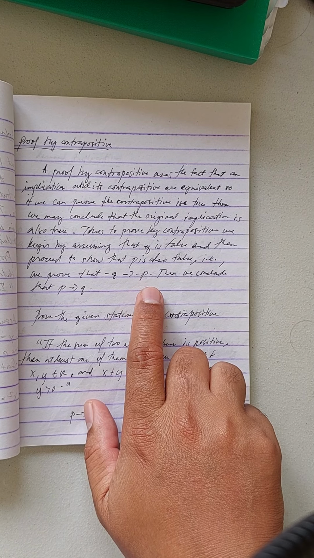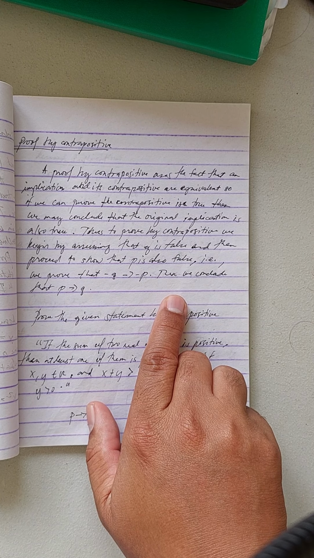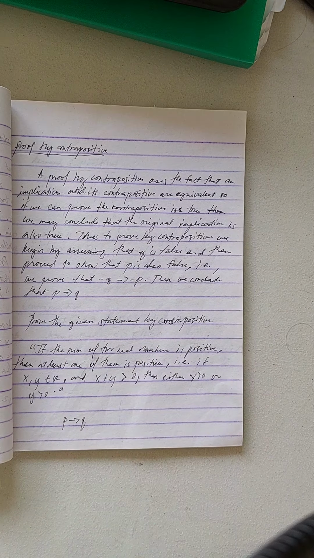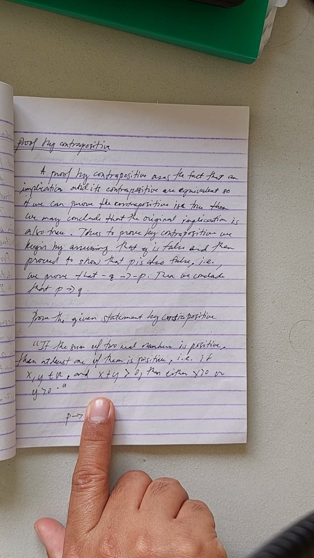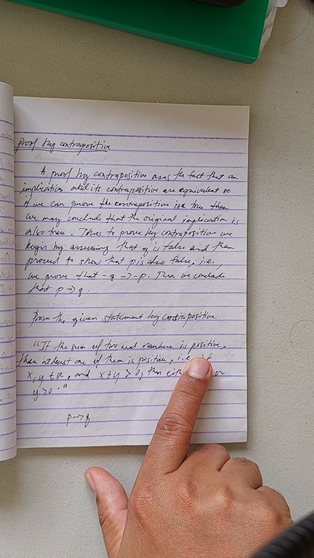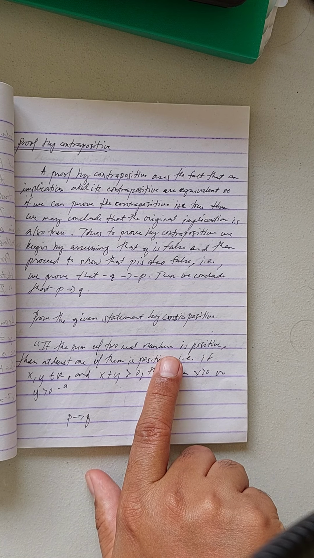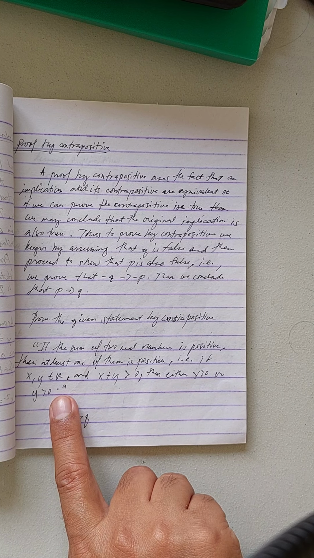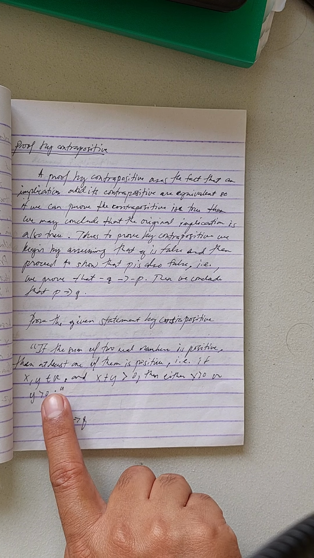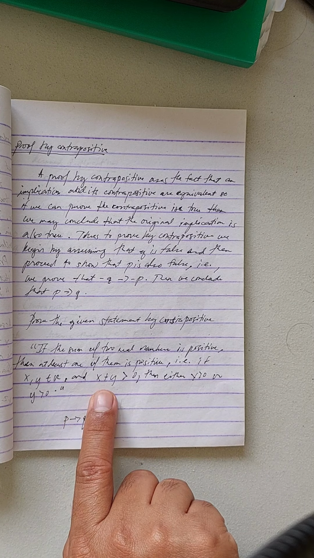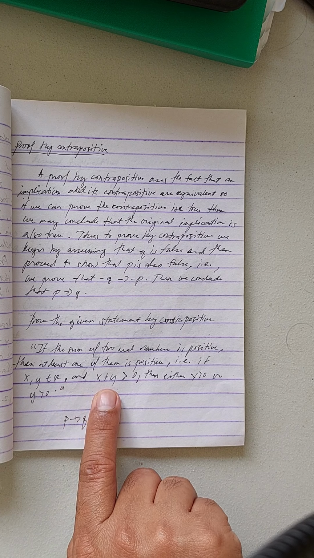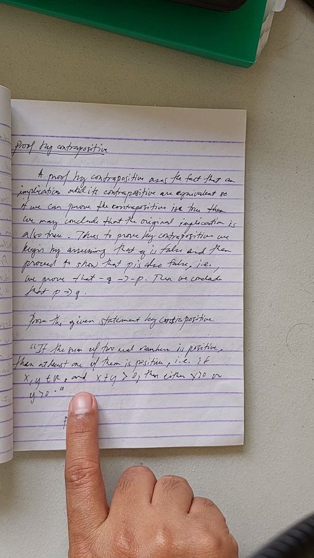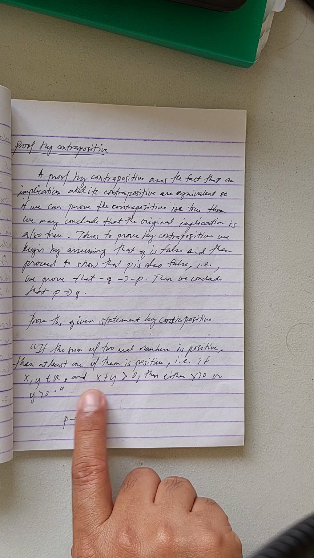So, the direct proof is P implies Q. The contrapositive is we negate the Q, and then proceed to not P. Okay? So, for example, if the sum of two real numbers is positive, then at least one of them is positive. That is, for every x and y element of R, if their sum is positive, then at least one of x and y is positive.